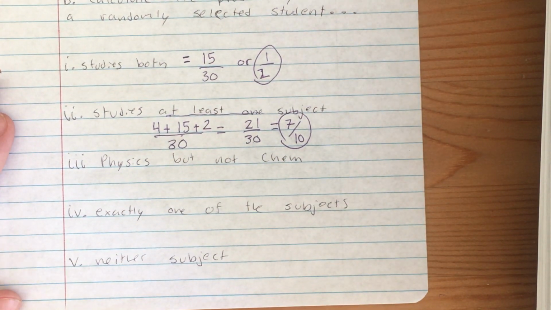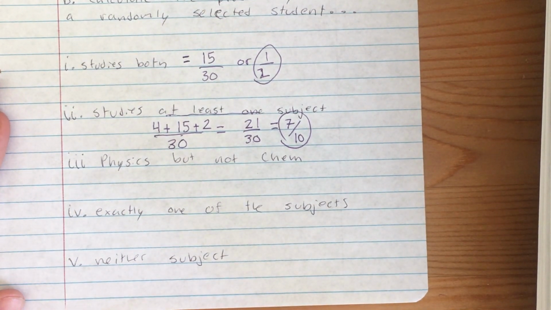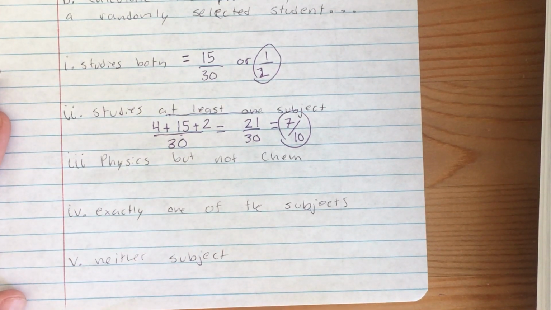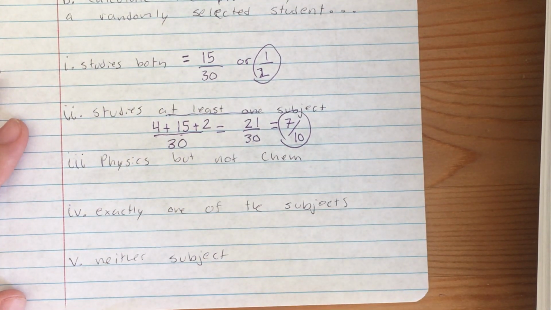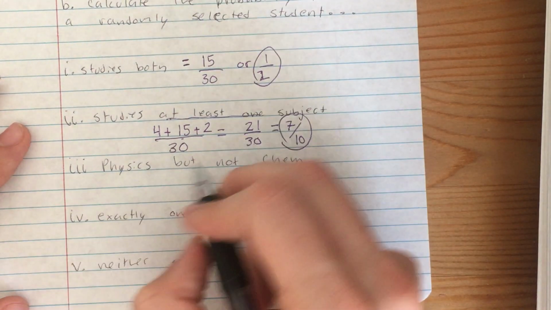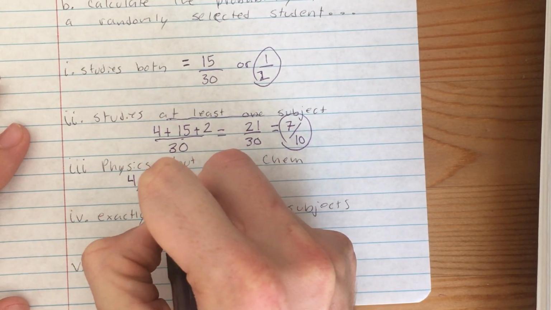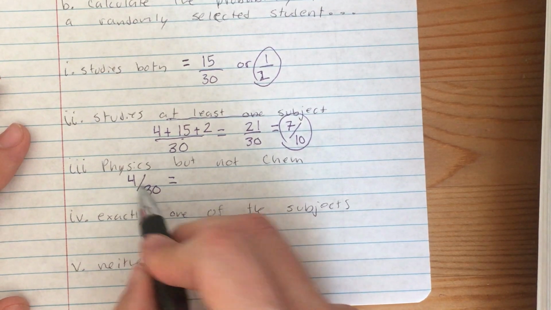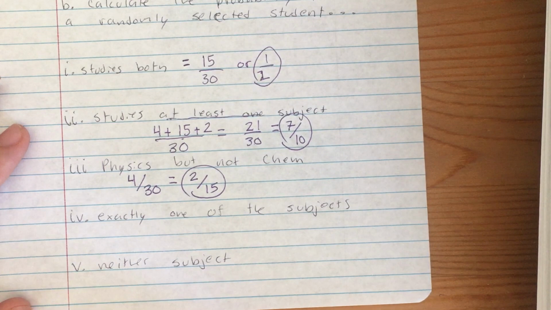So guys, if you want to, you can pause it here and you can try to attempt these last 3 on your own. You're more than welcome to do that. I'm going to go ahead and finish these 3 out. So the probability here that somebody studies physics but not chemistry, so that would mean exclusively physics, would be there's 4 people total out of 30. And we can reduce that by taking a 2 out of both of these things here to get 2 out of 15.